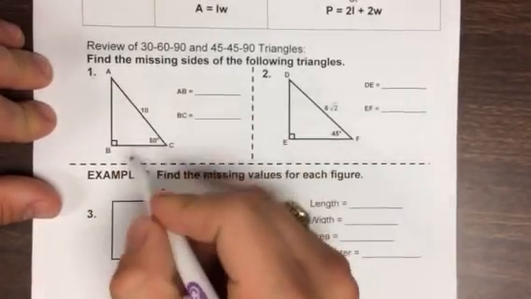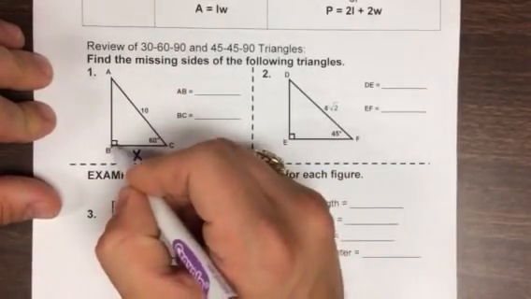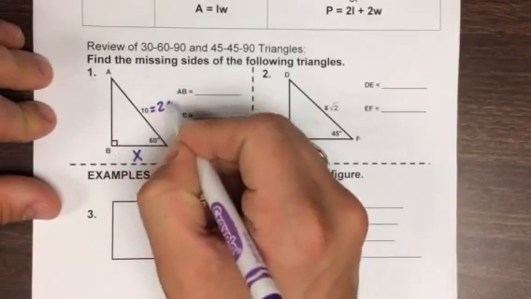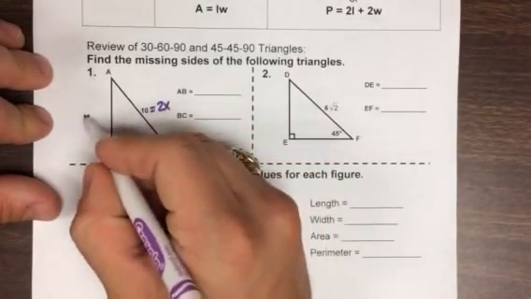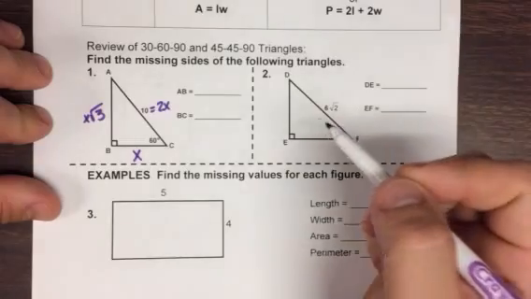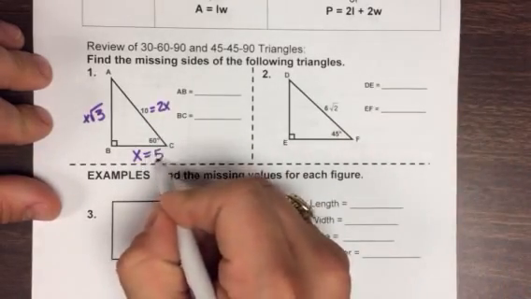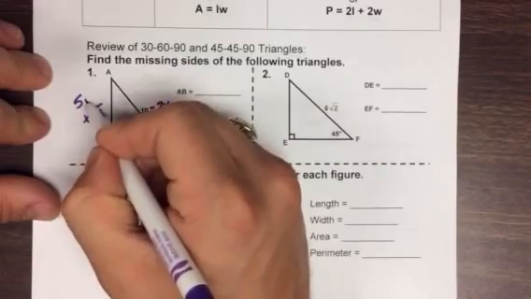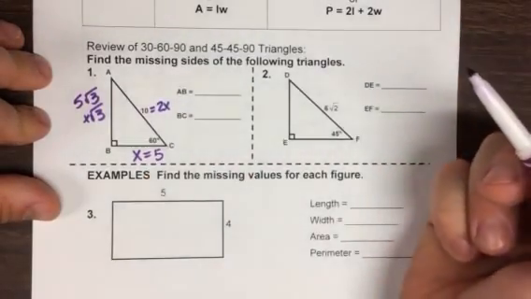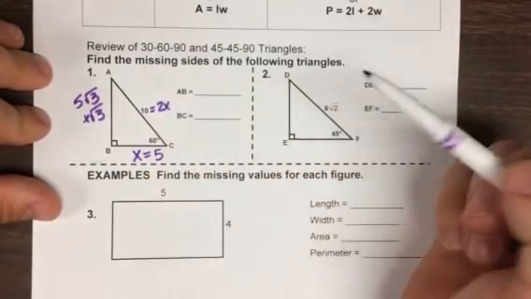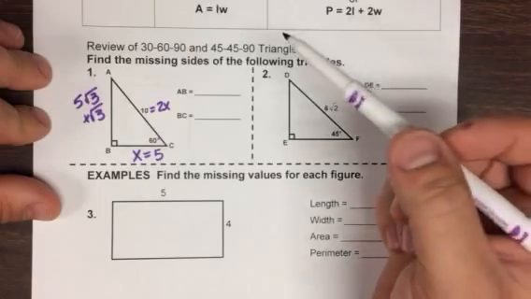So we say across from our 30 is our X, across from our 90 is our 2X, and across from 60 is X radical 3. So right now, if 10 equals 2X, X would be 5, which would make this side 5 radical 3. So being able to do that is going to help us find the missing sides that we need.